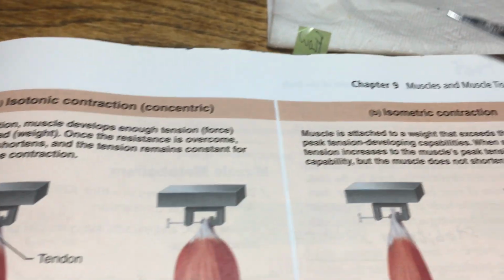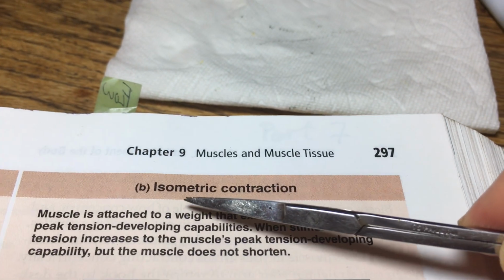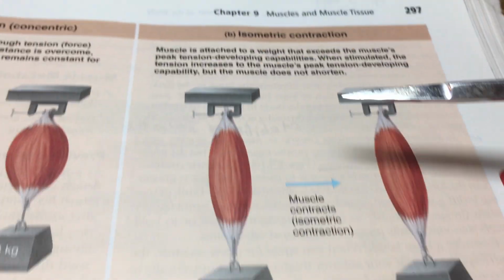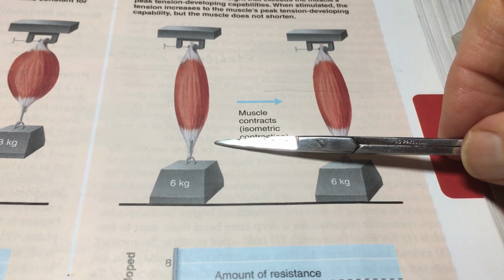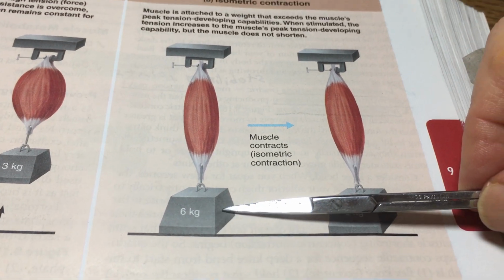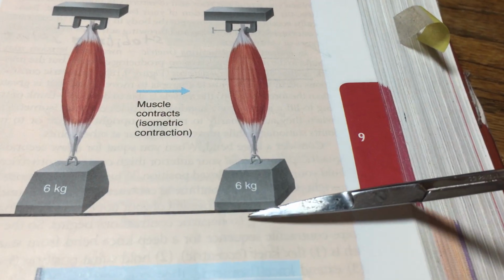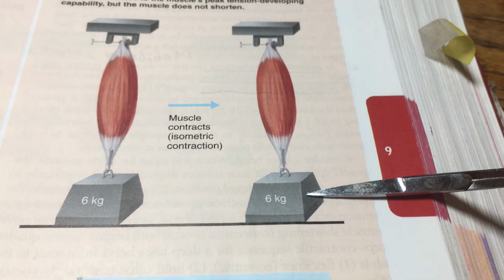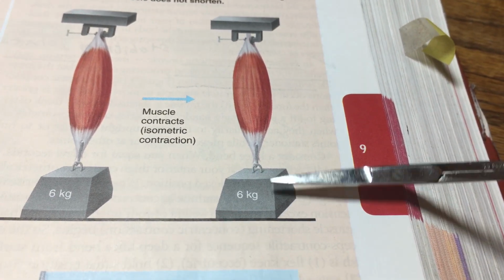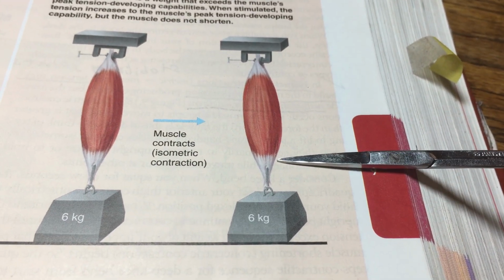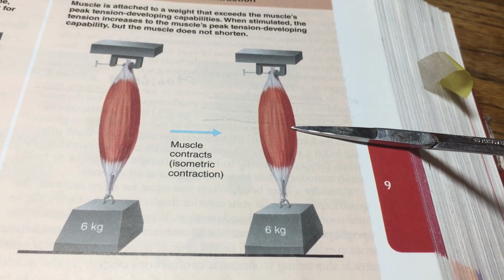Okay, and we compare that to what is referred to as the isometric contraction. Here again, we're applying a force. In this case, we have a heavier weight. If we try to apply 3 kilograms of force, we don't move the 6 kilogram weight, and nothing happens over here. Nevertheless, we have cross bridging.